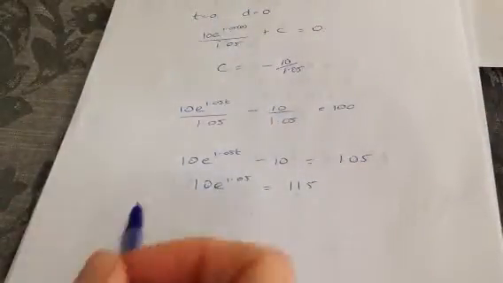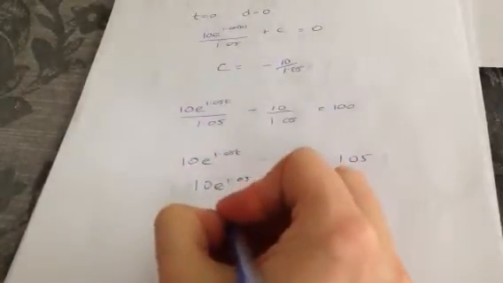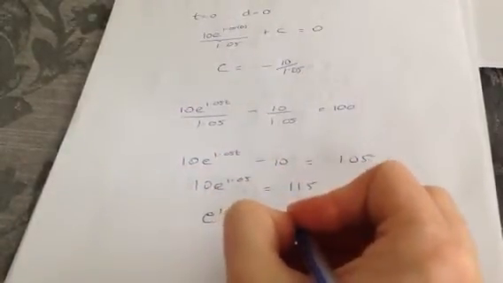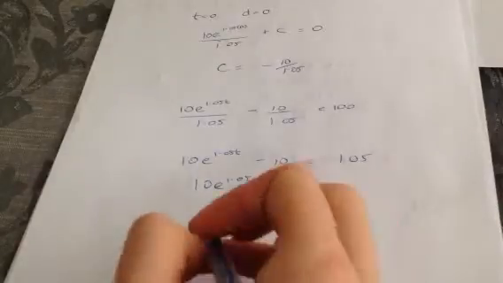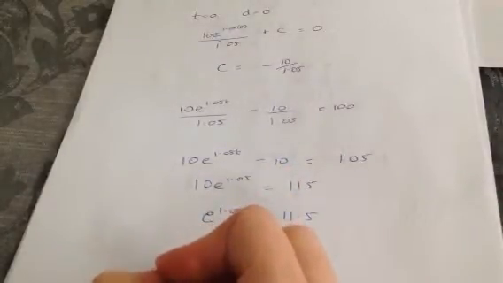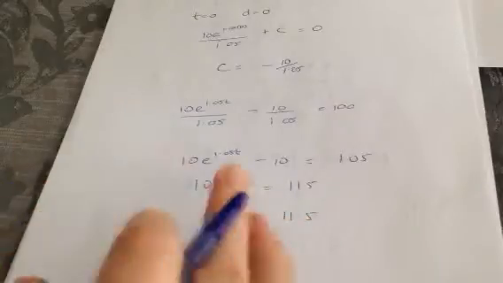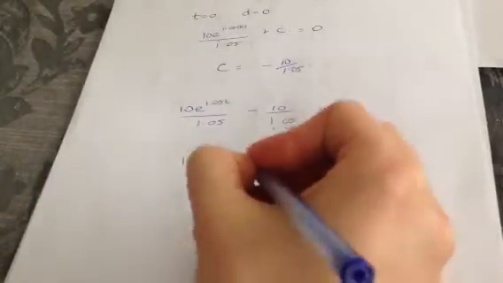Then we can use logs here. Well, I'll divide by 10. E to the power of 1.05 t is equal to 11.5. And then you can just use logs here, where, well, you have two options. You can introduce logs to both sides, or you can just, sorry, that's a t there.